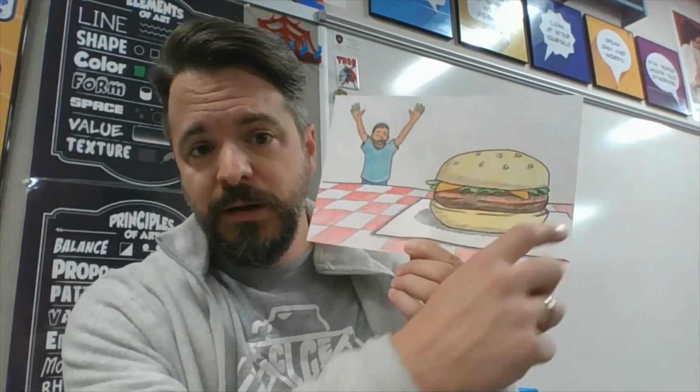And here is my finished example. We have correct proportion. The cheeseburger is very large because it's closer up, so that's the correct proportion, paired with the distance involved as well. You can tell that I'm way in the background compared to how close the cheeseburger is. And so that's showing distance and proportion.